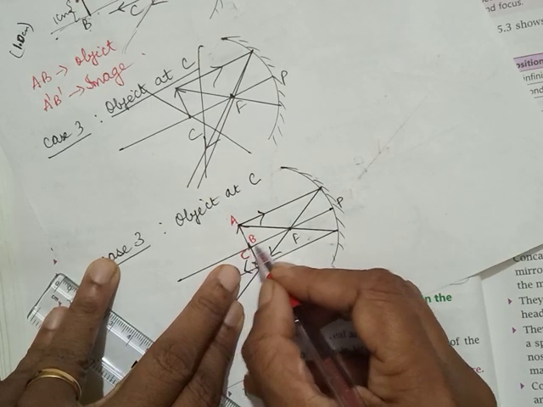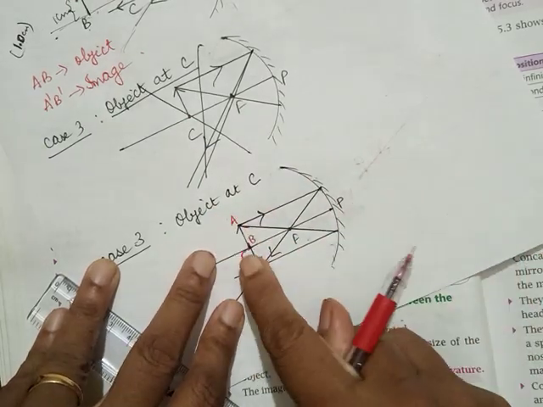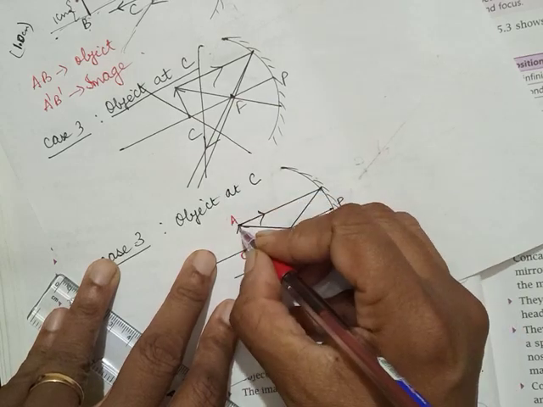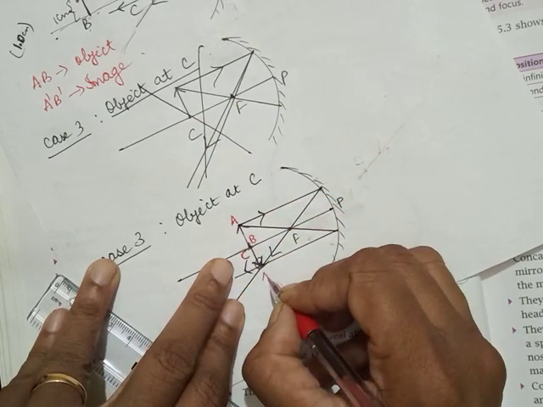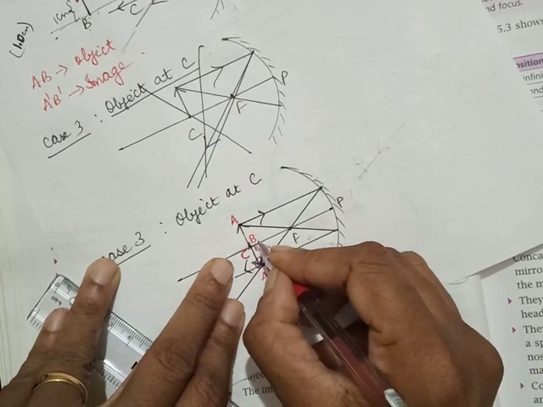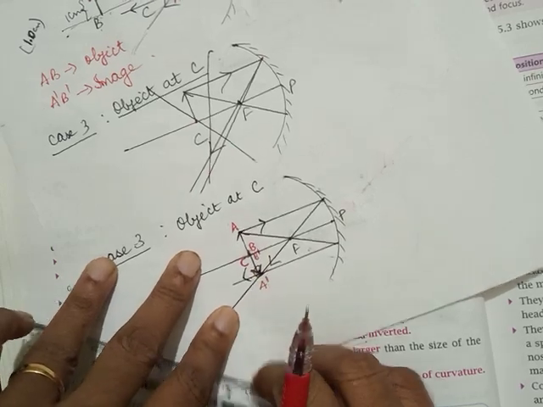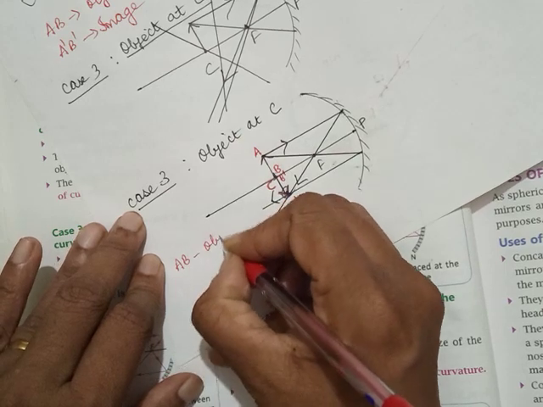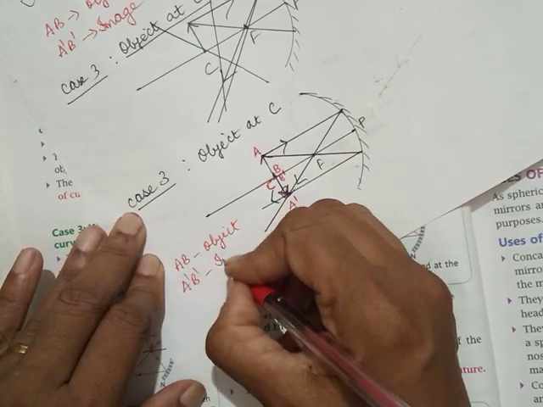That means object is at C, image is also formed at C, but inverted. Here A is at the top, B is at the bottom, whereas here the arrowhead is at the top and this is at the bottom. So you get an inverted image. You write AB object, A dash B dash image.